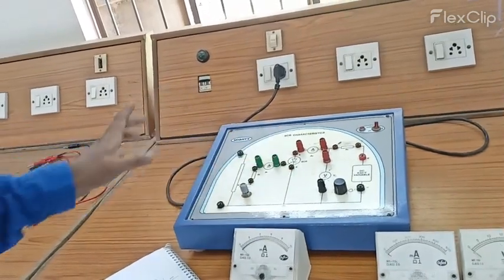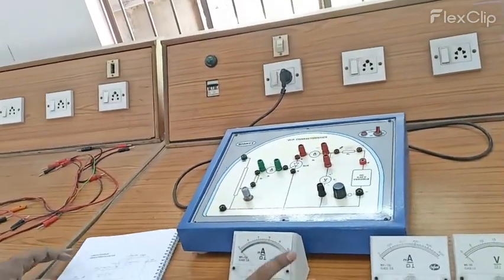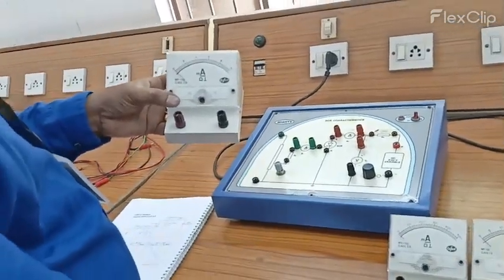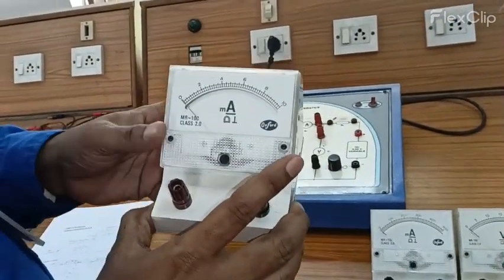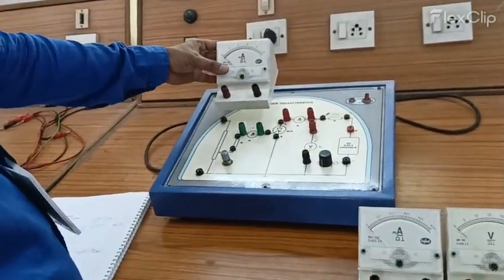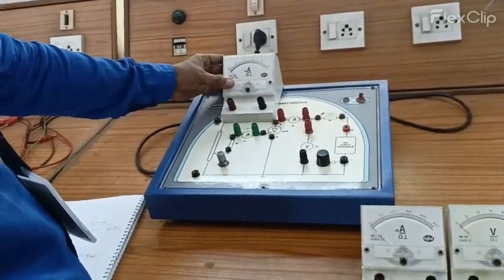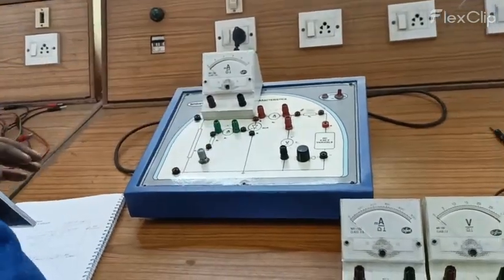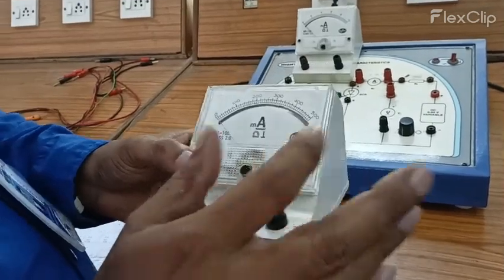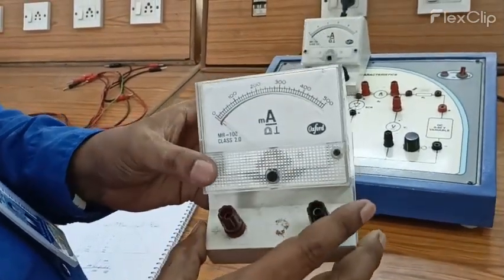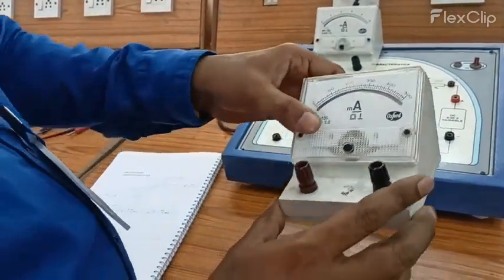I need 3 meters. To measure the gate current I selected a 10 ampere meter, and I am going to keep it here. Another meter needed is 500 milliampere, which measures the current flowing through the anode terminal.